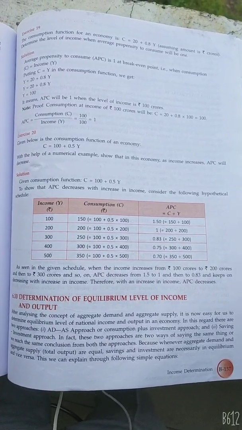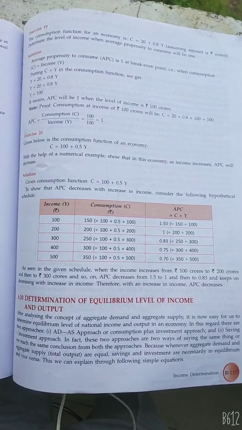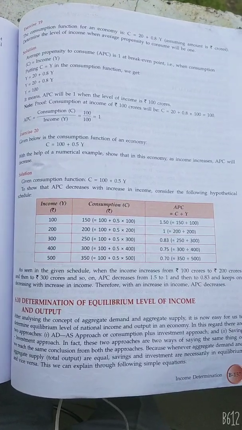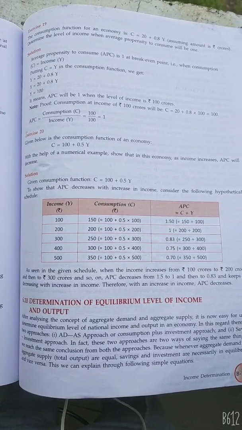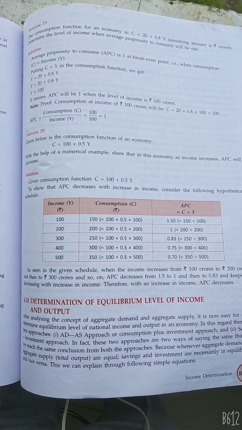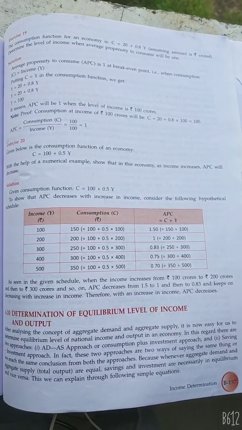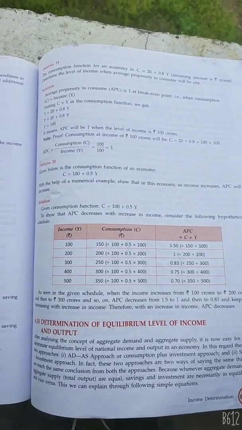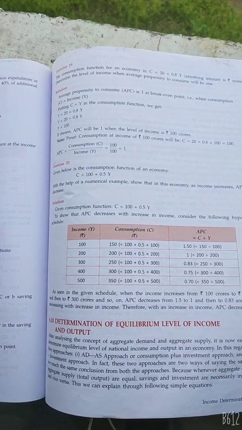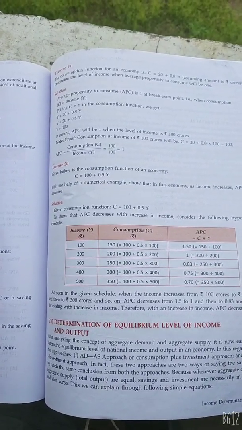Jai Hind students, today we are going to discuss another topic in the chapter Income Determination, that is, determination of equilibrium level of income and output. After analyzing the concept of aggregate demand and aggregate supply, it is now easy for us to determine the equilibrium level of national income and output in an economy.